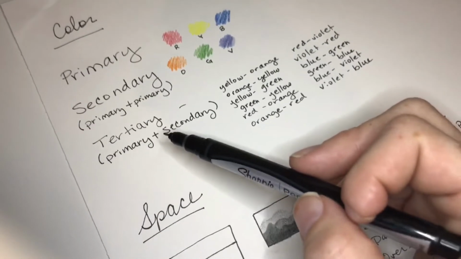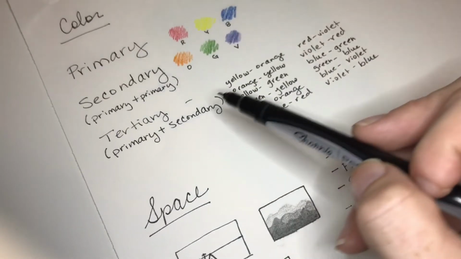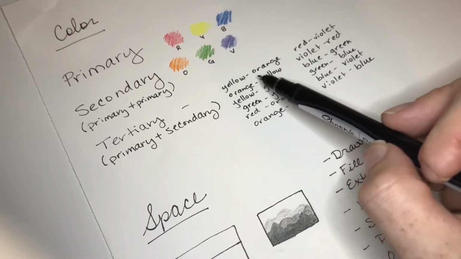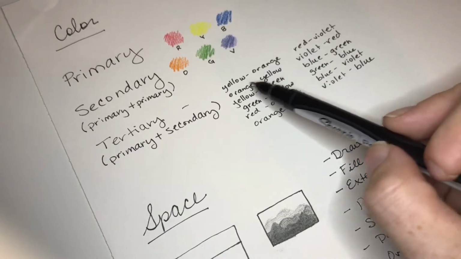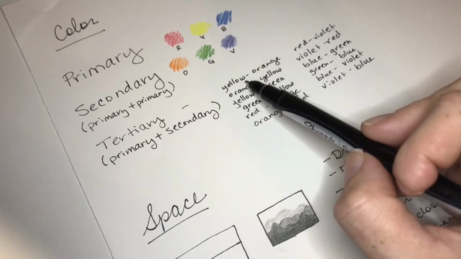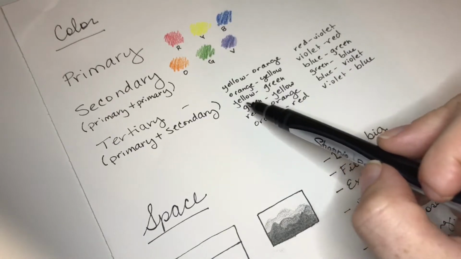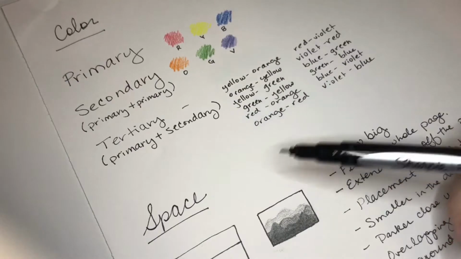Your tertiary colors are one primary color plus one secondary color. There are 12 of those. They are double named, so like yellow, orange, and orange, yellow. But these colors are not the same. In yellow, orange, you will have more yellow. In orange, yellow, you will have more orange. The color that comes first is the dominant color of your tertiary color.